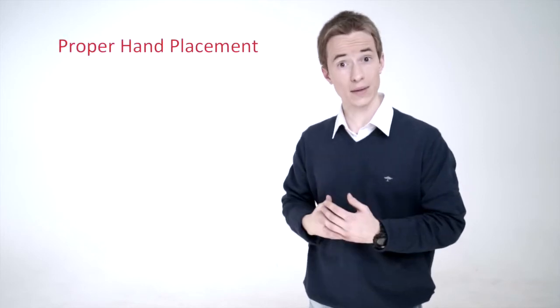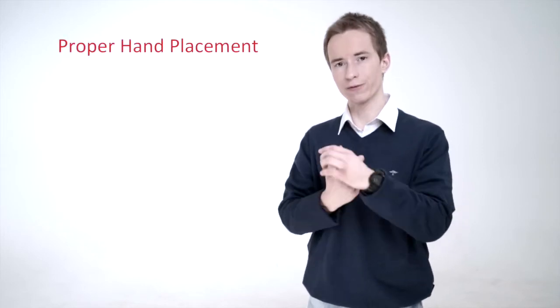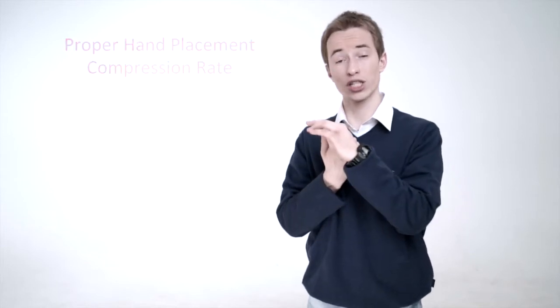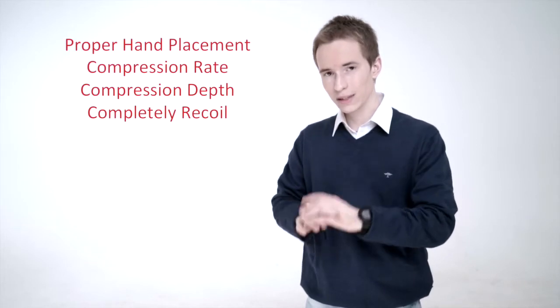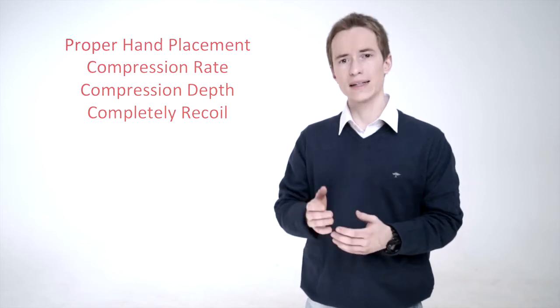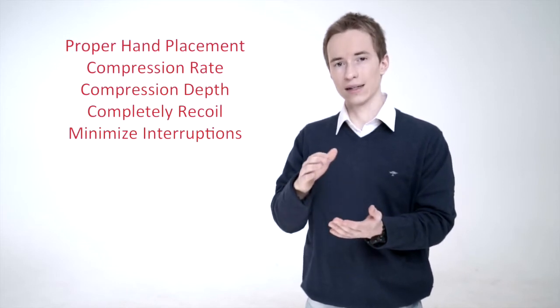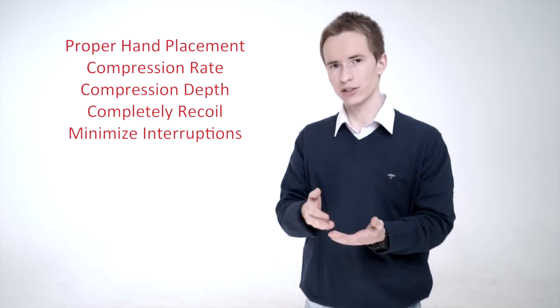So quality chest compressions really do depend on the proper hand placement, but they also depend on the compression rate, on the compression depth, allowing complete recoil after each compression, and as well to minimize interruptions, the so-called no flow time. In contrast to the 2005 AHA guidelines, which stated that the compression rate should be 100 per minute, now the 2010 AHA guidelines state that the compression rate should be at least 100.